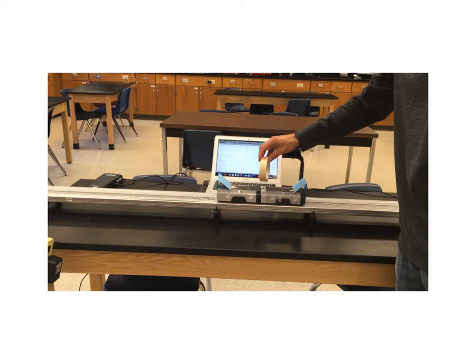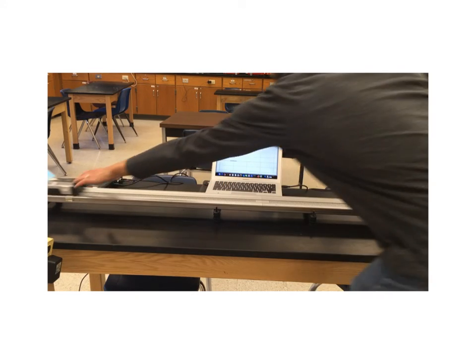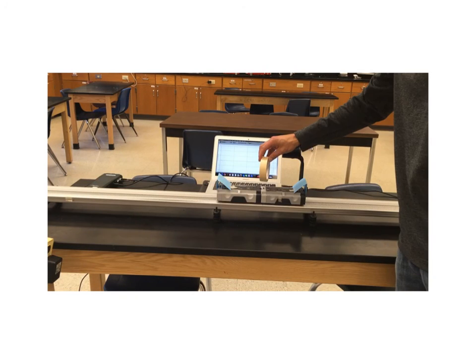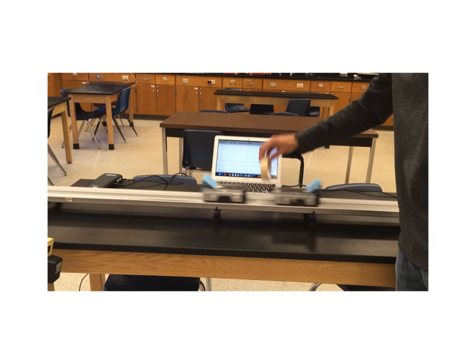Next one we have is a situation in which our two carts start out not moving. So they each have an initial velocity of 0. They're right next to each other. And then the gray cart on the right has a small plunger that when I hit the button, it's going to extend, and they should move apart. So let's observe what happens. Okay, so the plunger extends and they move apart.